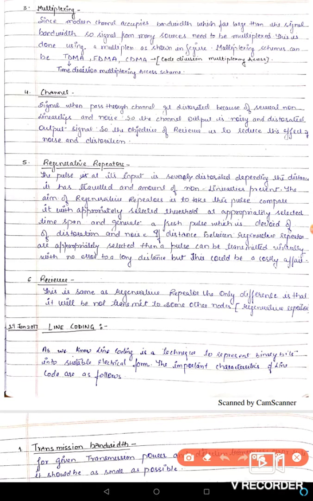Now let us come to the line coding scheme. It is an important part of digital modulation technique because the bits which are to be converted into electrical form must have certain properties. So what is line coding? Line coding is a process by which the bits are converted into appropriate electrical representation.